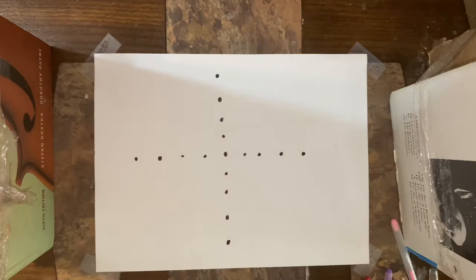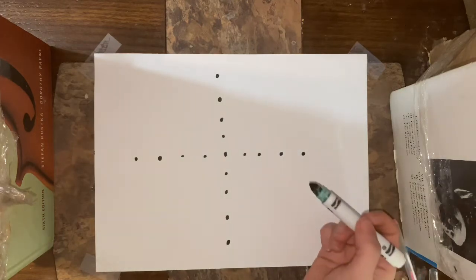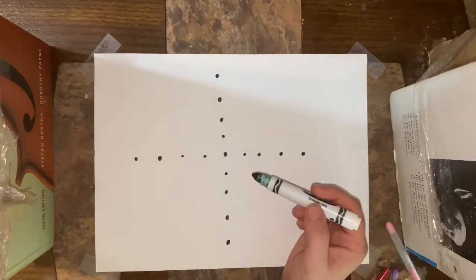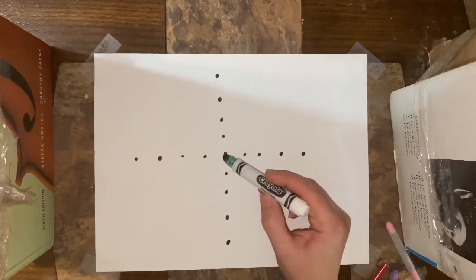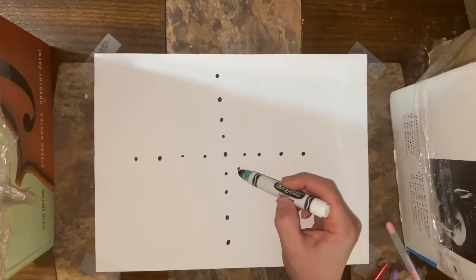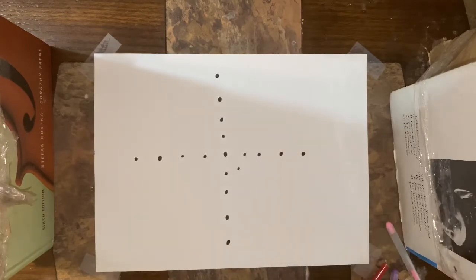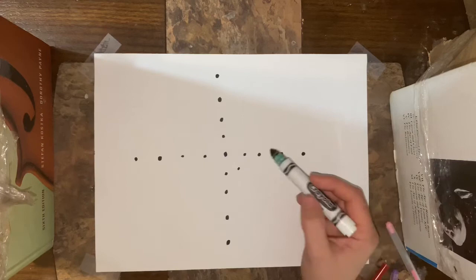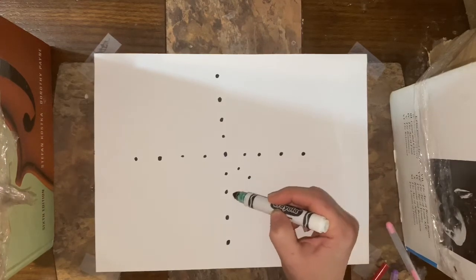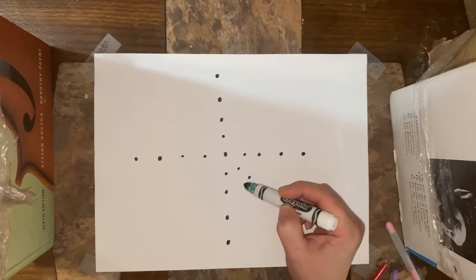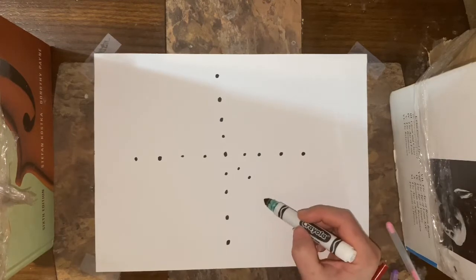So now we have almost like an X shape or a cross shape. So now you're going to start making dots that go diagonally. We have ones that are vertical and horizontal now, but you're going to start adding the dots going diagonally, and try to imagine there's a line being drawn around, because you're going to be connecting these dots later on.